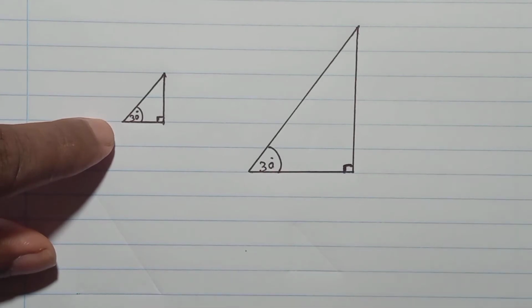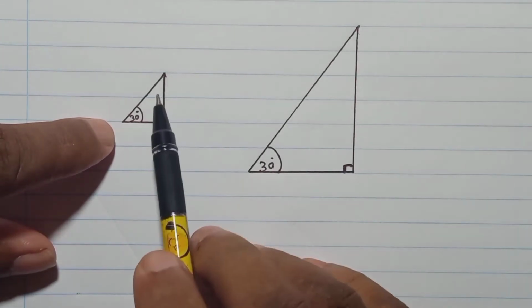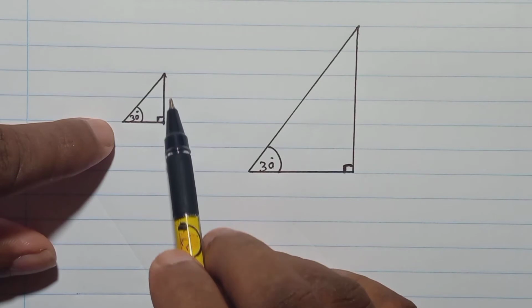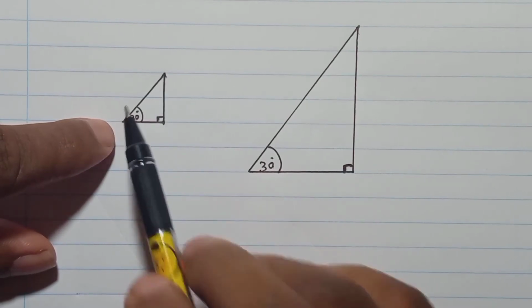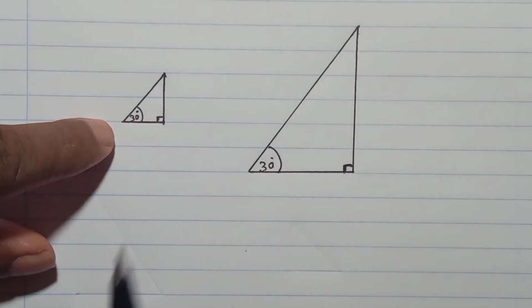That means like planet size, it doesn't matter. If you divide this length by this length, your answer will be 0.5, that means half.